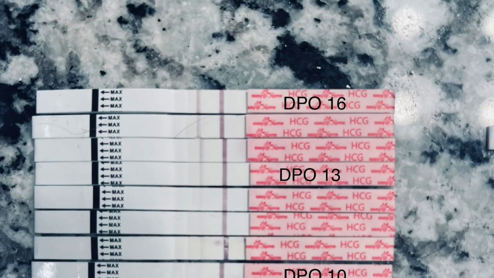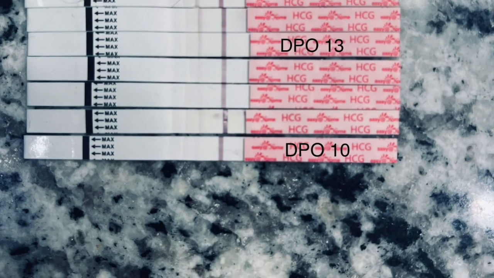I'm gonna link down all the photos for you guys. If you see my First Response test, it was beautiful. I could see the faint line and it just progressed. And Easy at Home, it was really difficult.